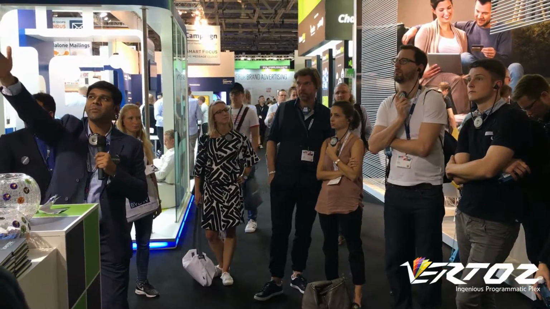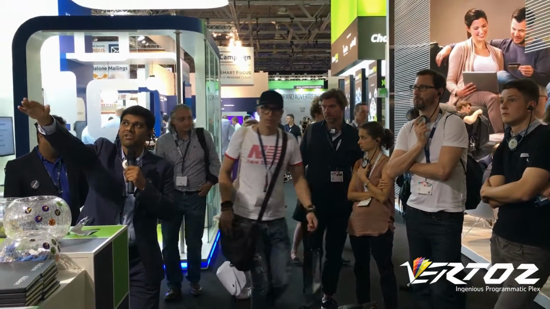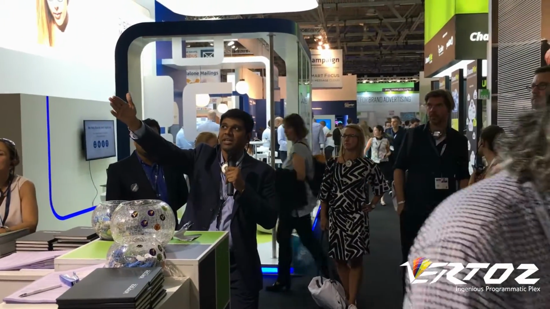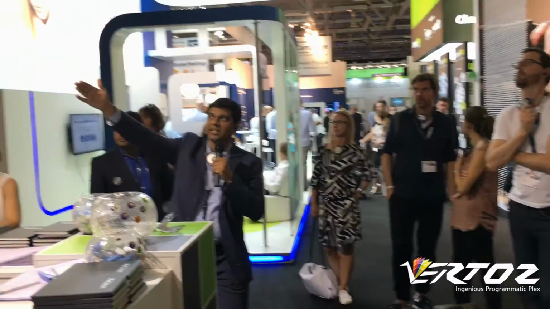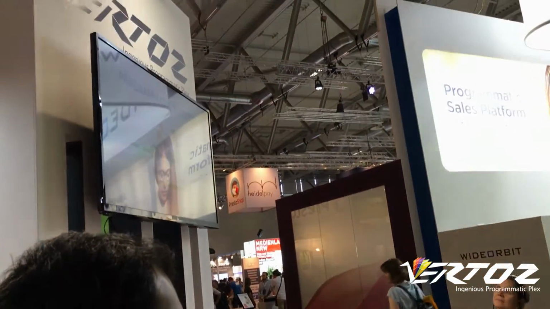So what is the programmatic ecosystem? It starts from the audience side. The audience is owned by a publisher. Publishers are connected to an ad network or could be connected to the SSP. The SSP connects to the DSP using an ad exchange, and the DSP has the trading desk and the advertisers.